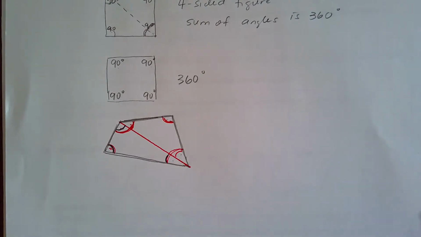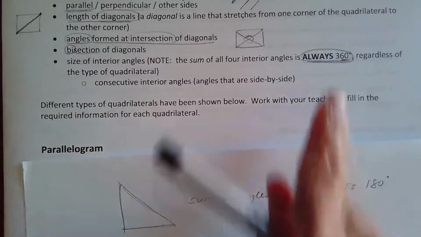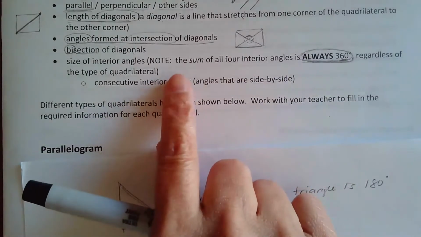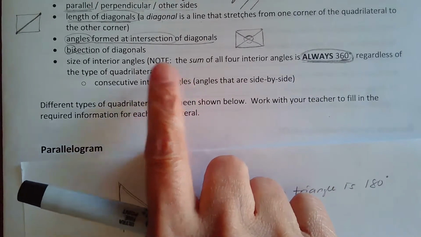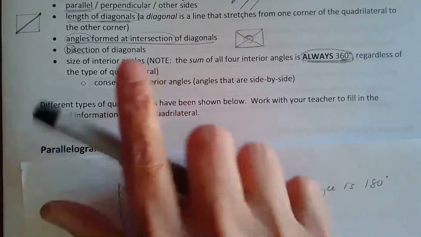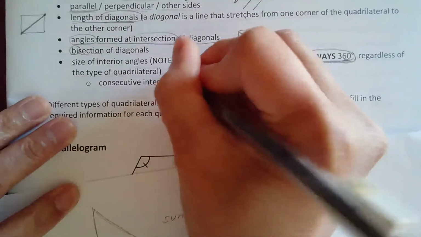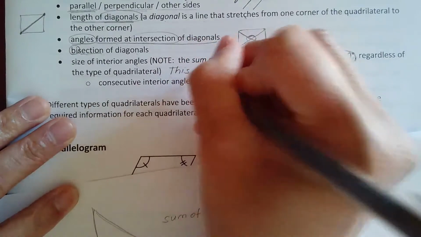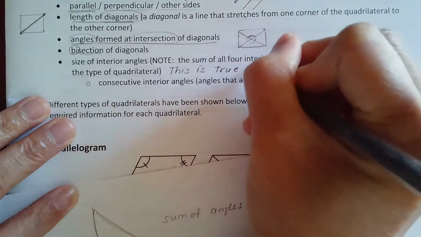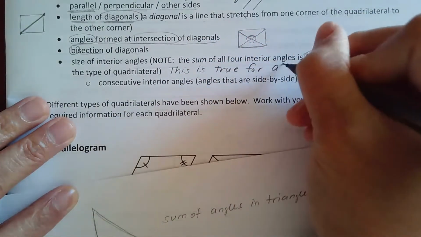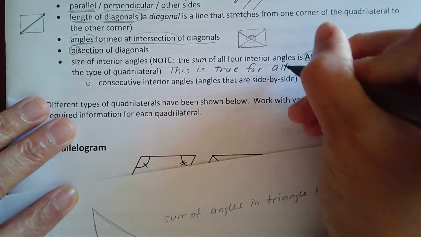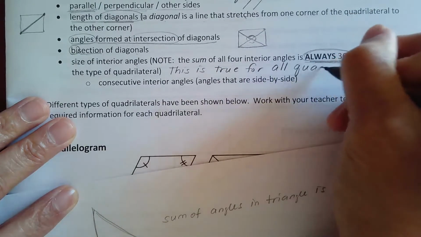So that's just to show us that it doesn't matter. This is a characteristic that is true for every quadrilateral. So this is true for all quadrilaterals.